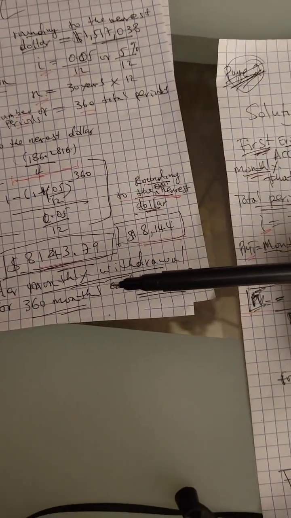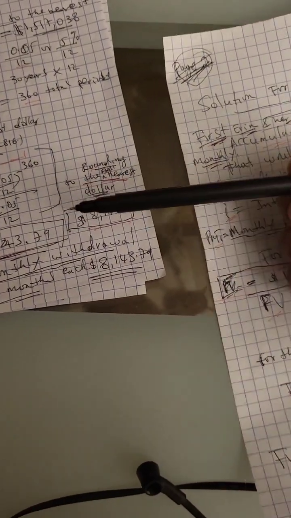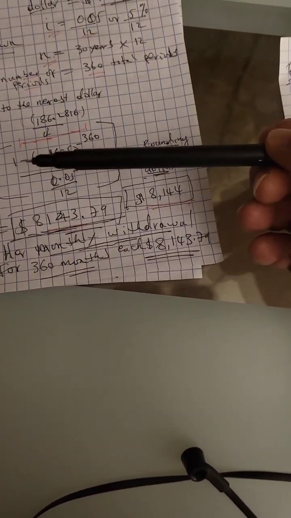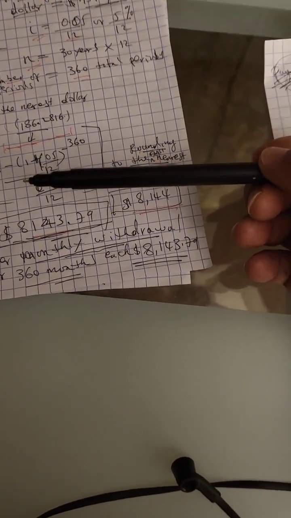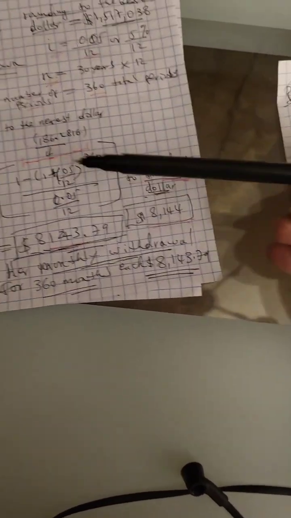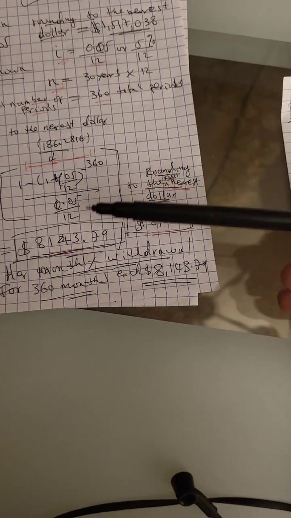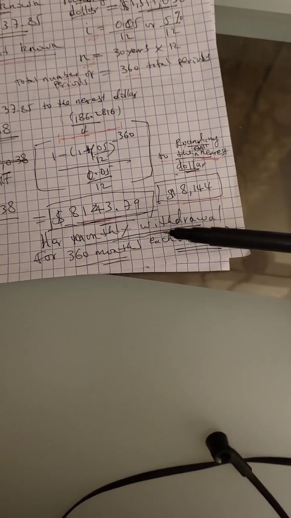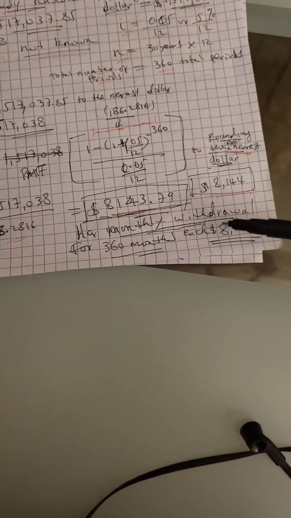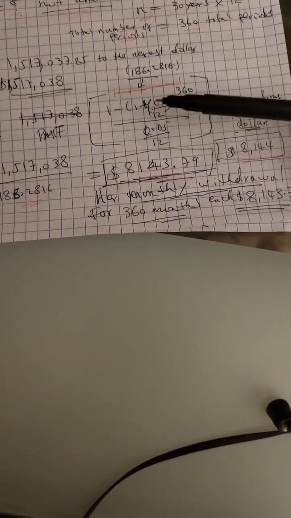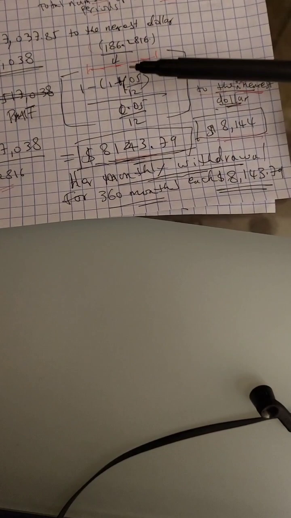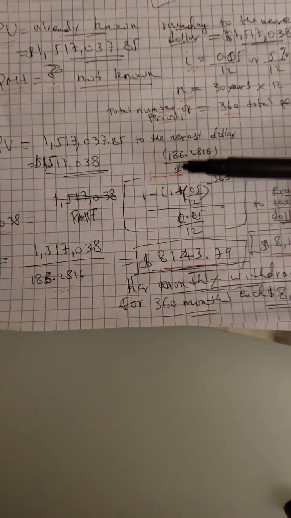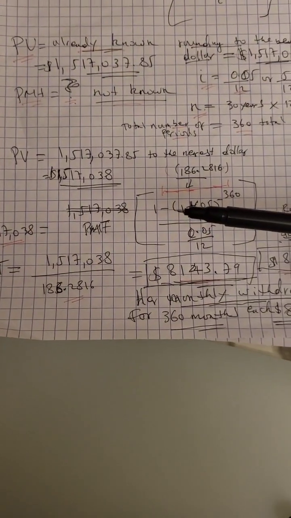With that, the rate will be 0.05 over 12: 1 minus 1 plus 0.05 over 12 to the negative 360, divided by each month's rate. That gives about 186.2816, something like that. This is the compounded factor.